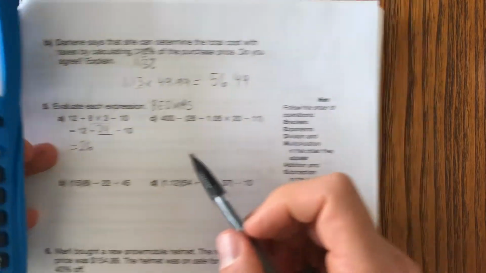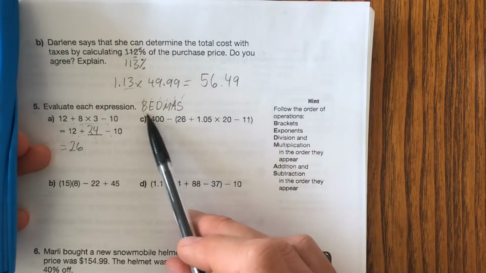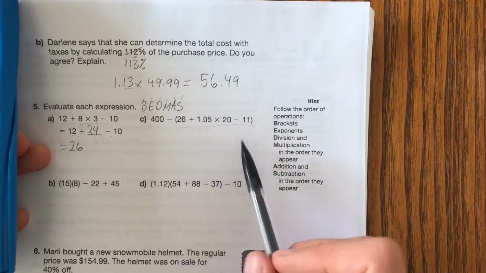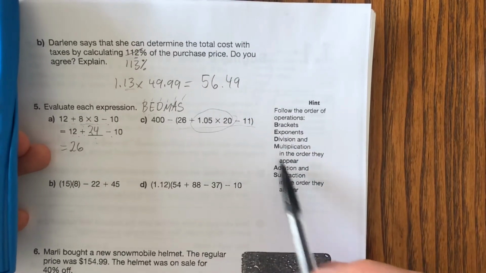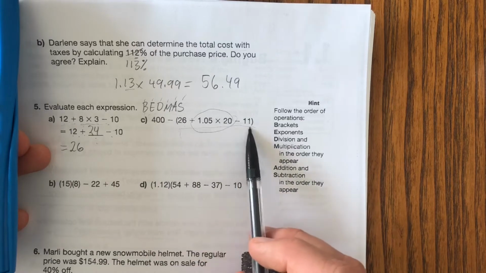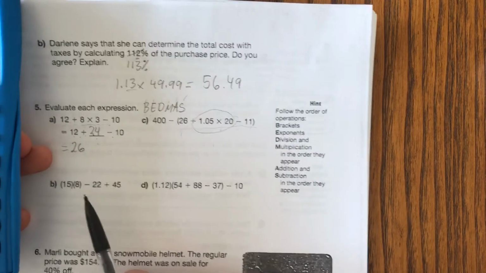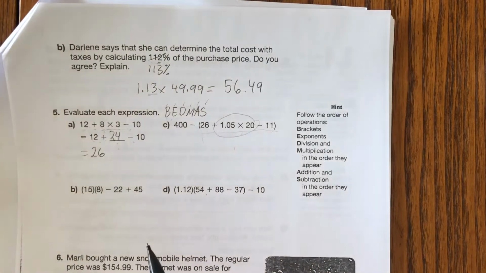Great. Now, I'll let you guys do this one on your own. Brackets is first, so you must do everything in the bracket, and you have to do the multiplication first. Then add and subtract, then subtract from 400. I will do B, and I'll let you guys do D.